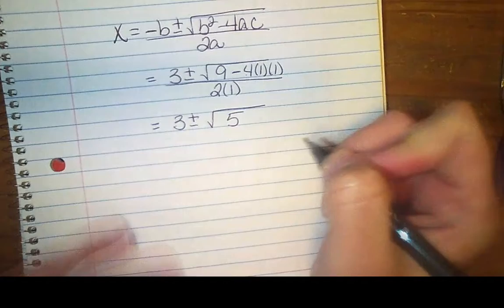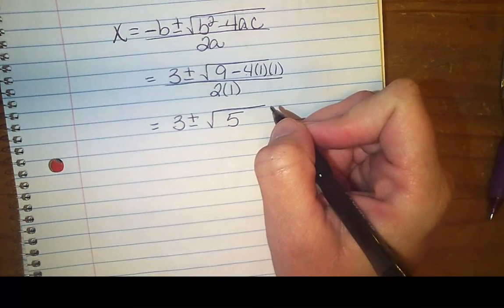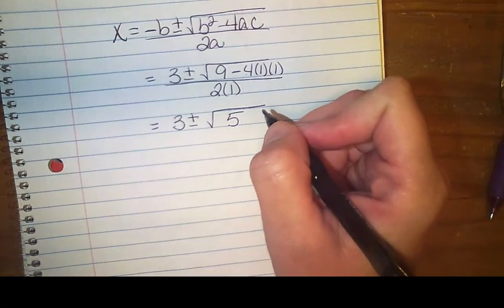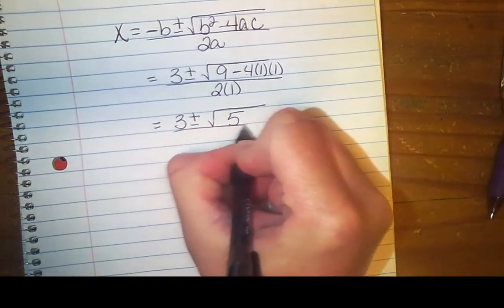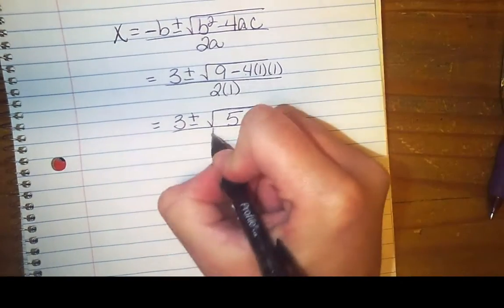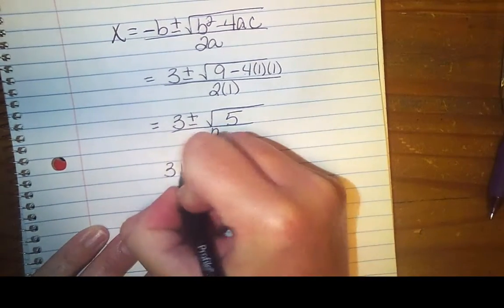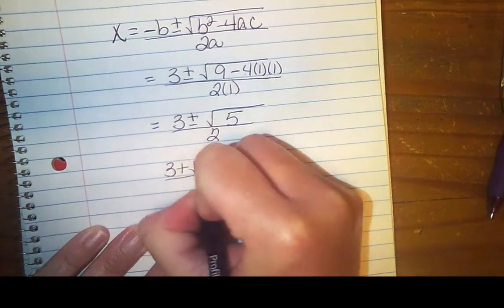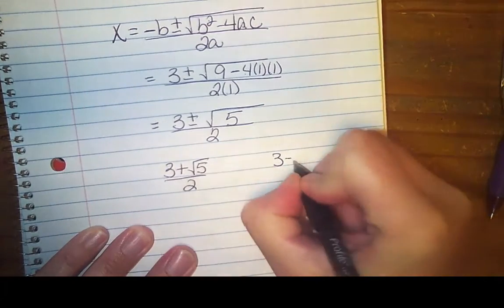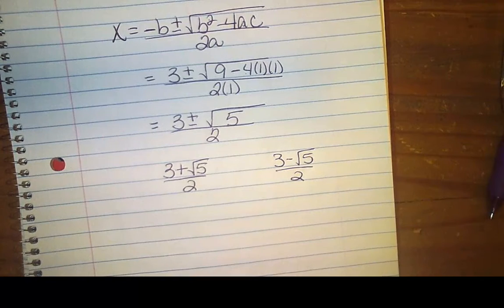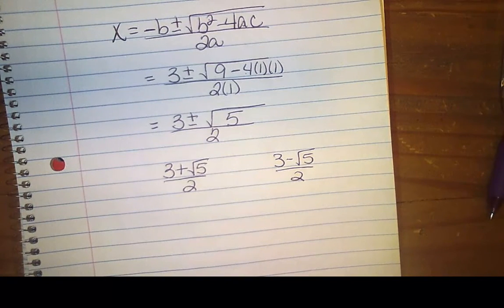So I don't know the square root of 5. I can estimate it. It's going to be a little bit more than 2. But I do not want a decimal answer, so I'm going to leave it this way. And then 2 times 1 is 2. So you actually have two answers. One of them is 3 plus the square root of 5 over 2. The other one is 3 minus the square root of 5 over 2. So you do have two x-intercepts. They're just not very pretty. You could estimate them and you could graph them. They just wouldn't be on a nice pretty little tick mark.